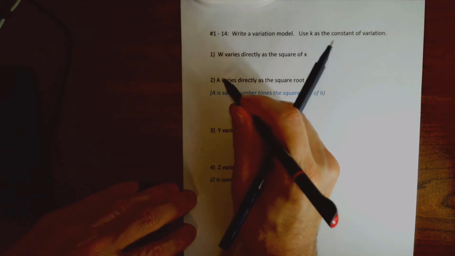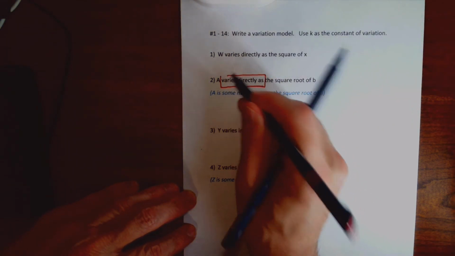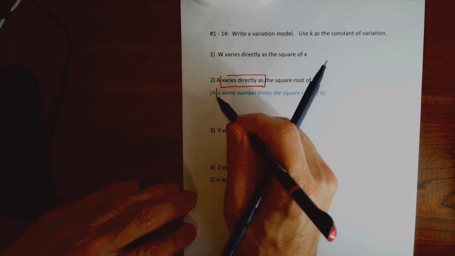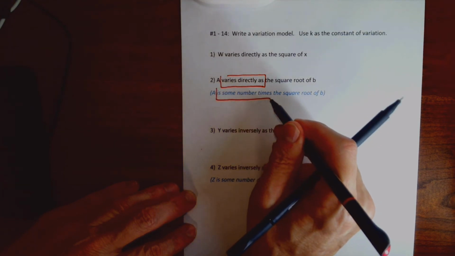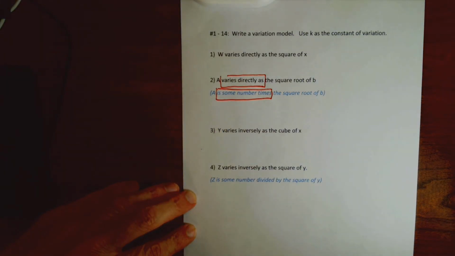So in problem 2, it says A varies directly as, and I changed the words "varies directly as" to "is some number times," just like I'm supposed to.